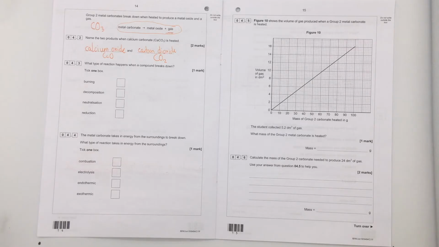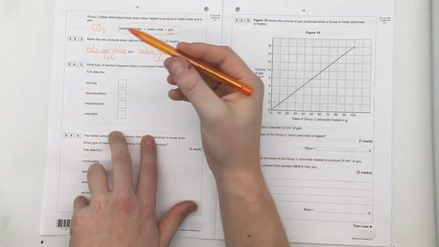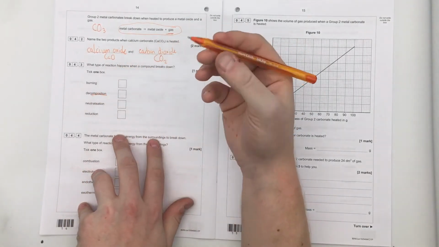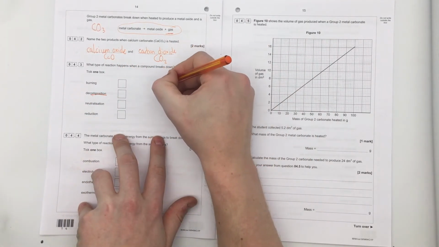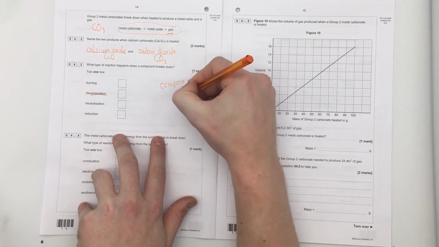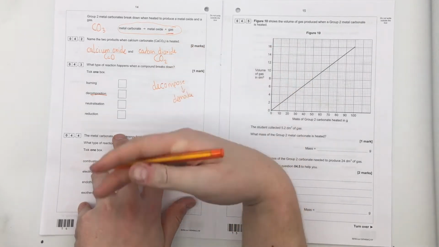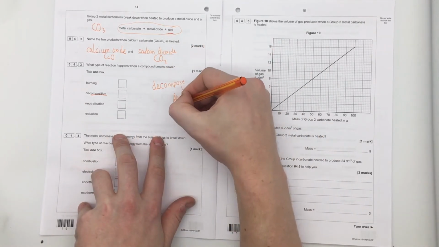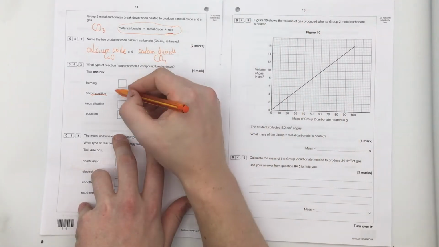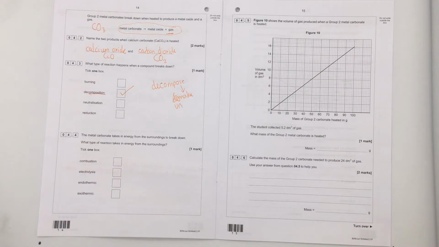What type of reaction happens when a compound breaks down? Okay, this is where we can really use our words. Composition. If you think about composer, decompose means to make, right? So if I had decompose, that means it demake or unmake. So that's going to be breaking down. So it's a decomposition reaction, means to unmake or break down.